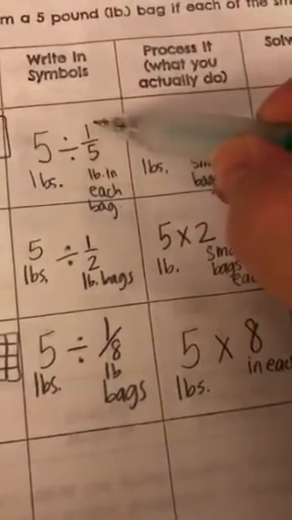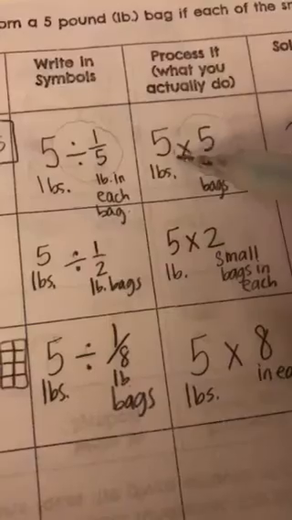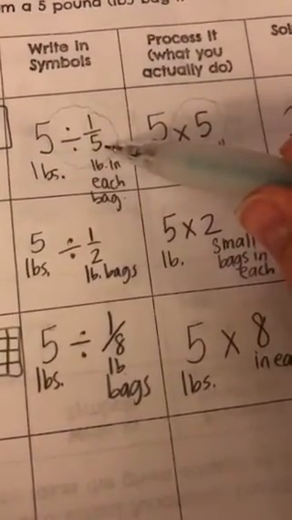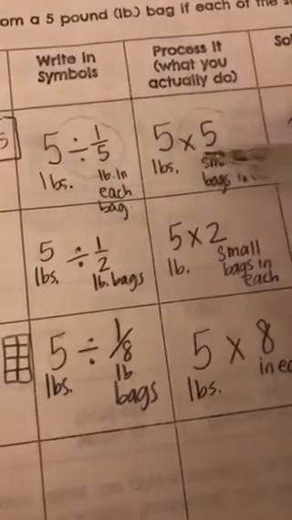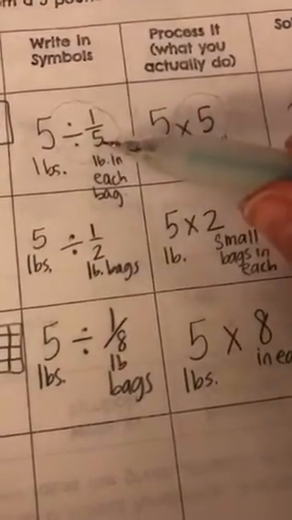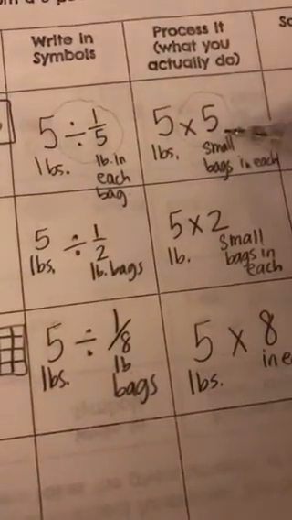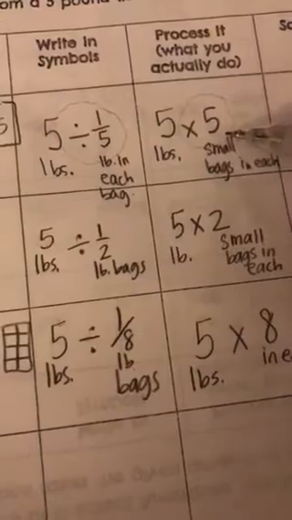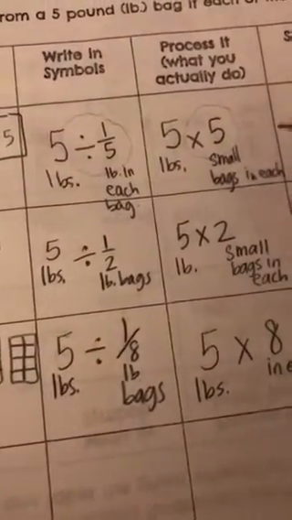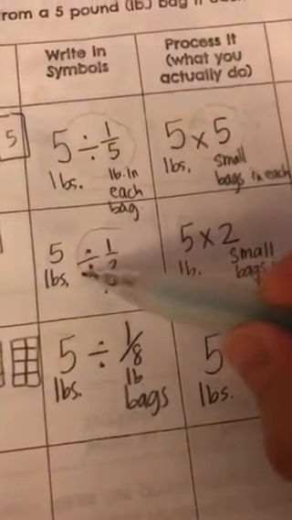You'll start to notice that this is equivalent to this. Dividing something into 5 equal pieces means you're multiplying it and making 5 more. So divide by 1/5 is equivalent to multiply by 5. They're the same thing, just 2 different names. Just like I'm Mrs. Van Sant, or I'm Mom, or I'm Becky, or Rebecca. It's just a different name that means the same thing.